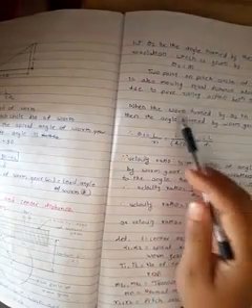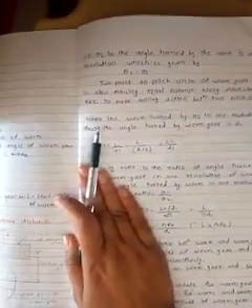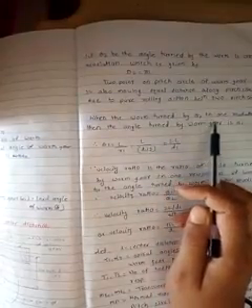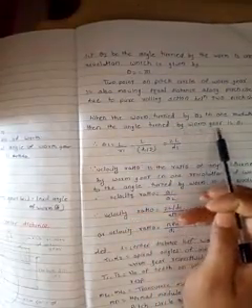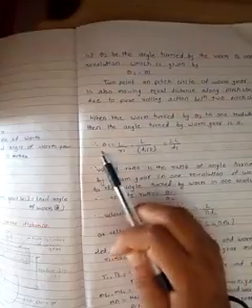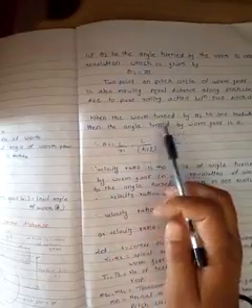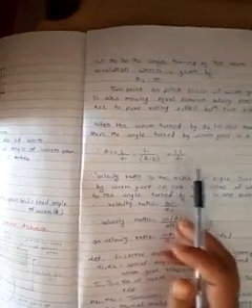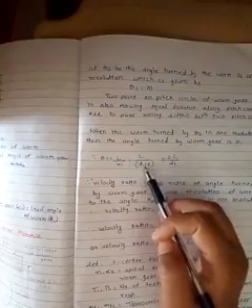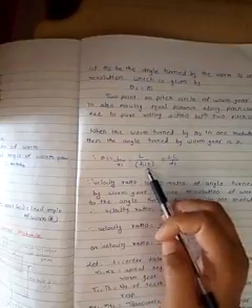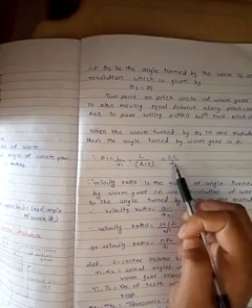When the worm turns by theta 2 in one revolution, then the angle turned by the worm gear is theta 1. That is, theta 1 is L upon R1. L is nothing but the lead, L upon R1. R1 is nothing but D1 upon 2, so 2L upon D1.